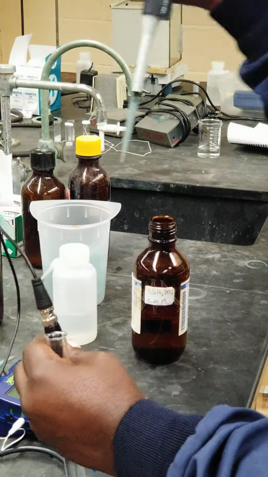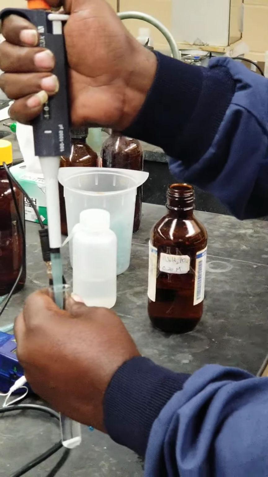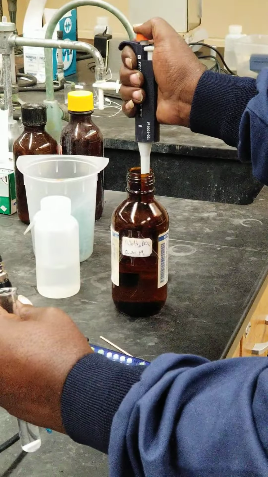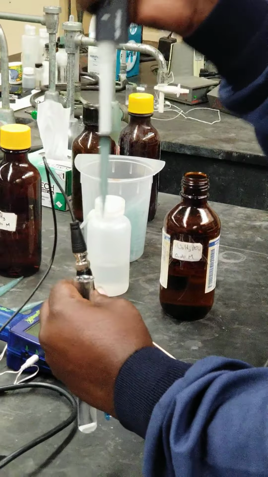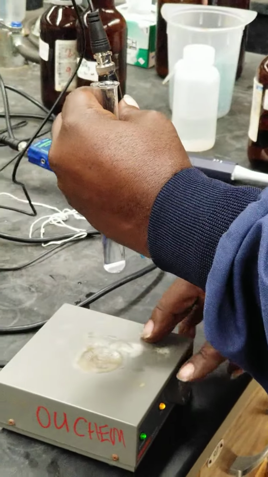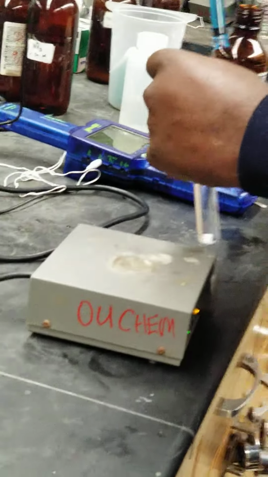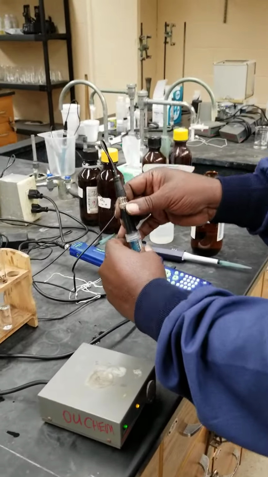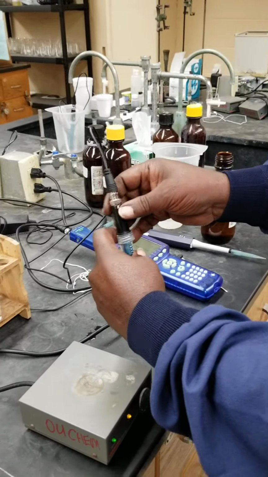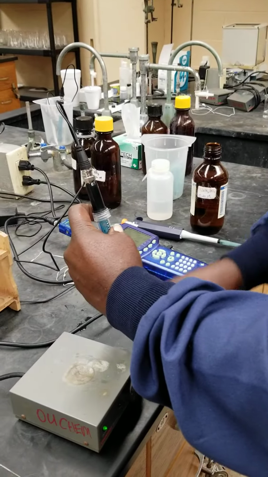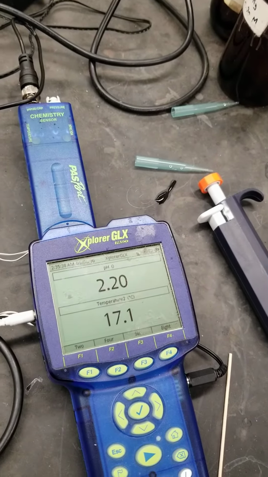One. Two. Three. Nicely mixed. Now read the pH. 2.20.